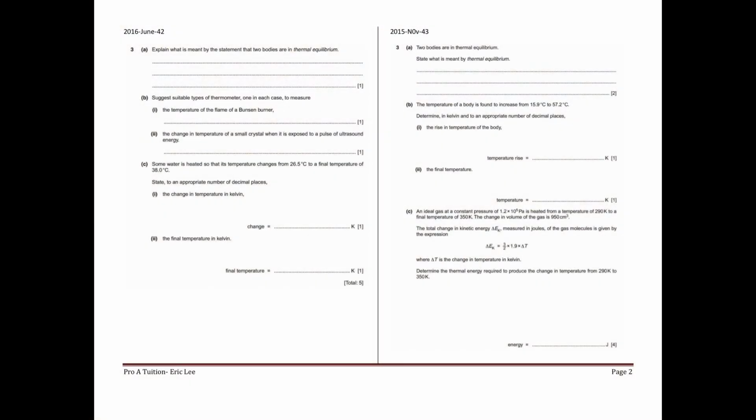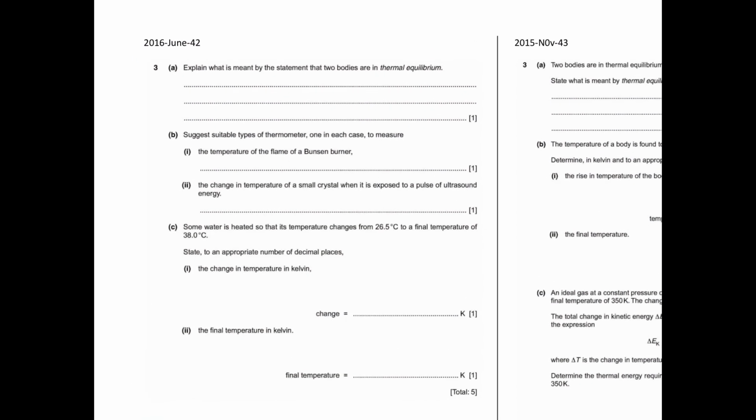So let's try this. Explain what is meant by the statement that two bodies are in thermal equilibrium. So remember, thermal equilibrium, same temperature. So the condition when the bodies are at the same temperature.